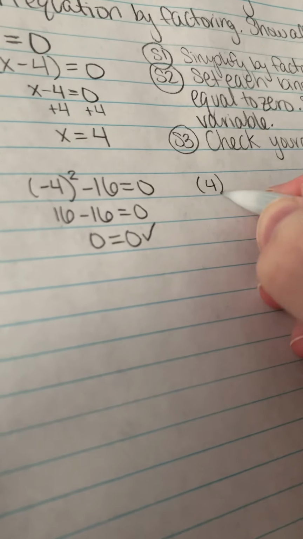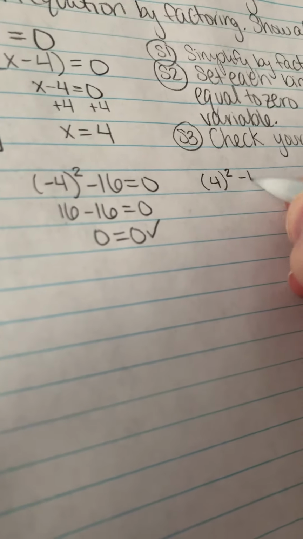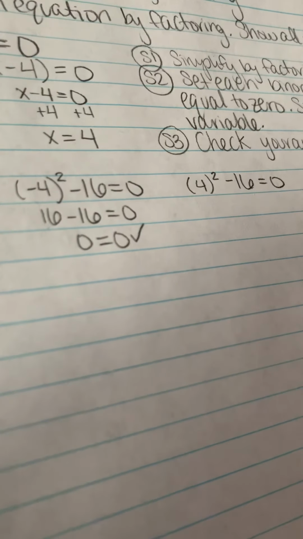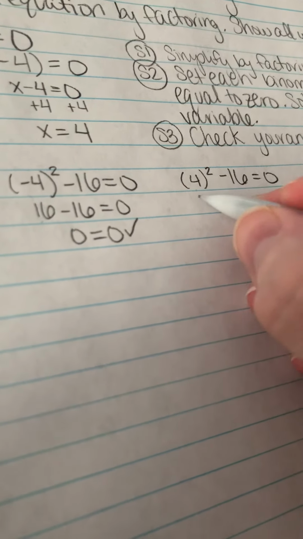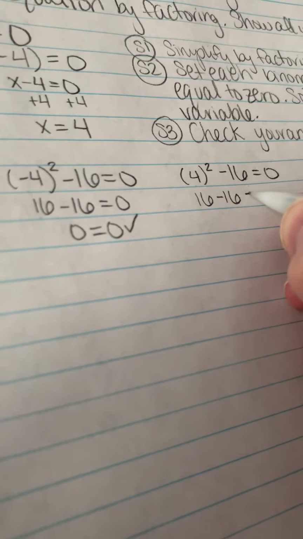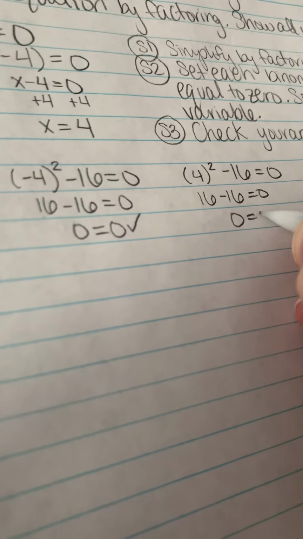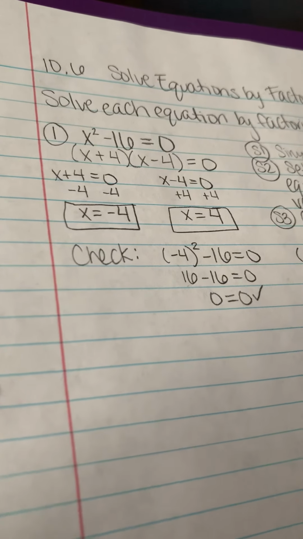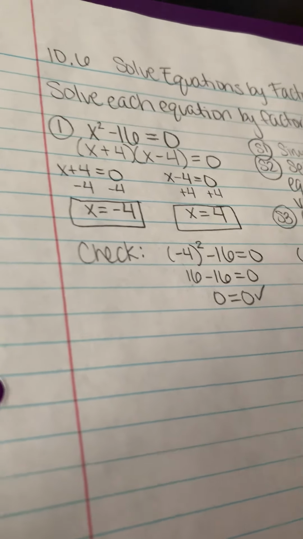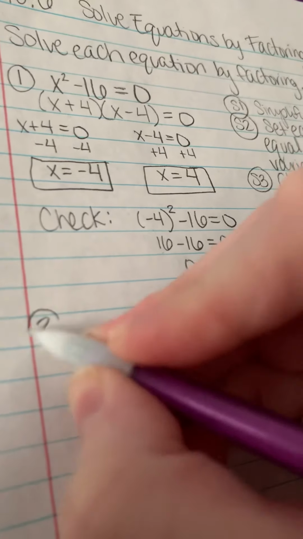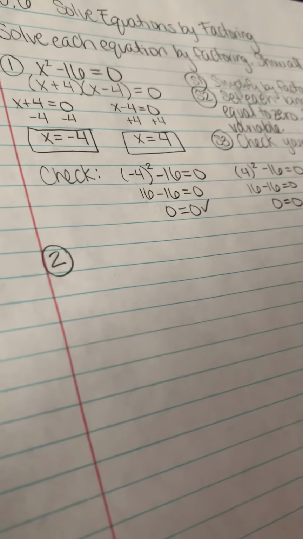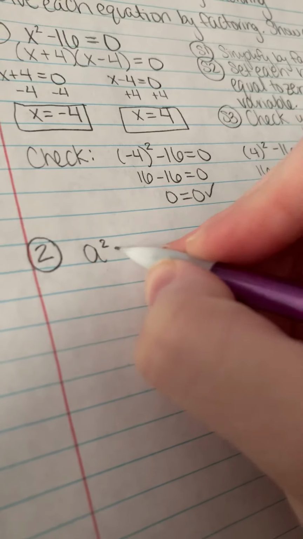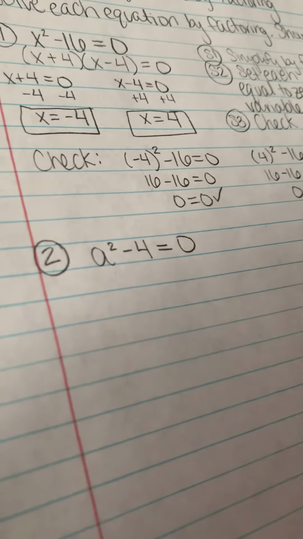Do the same thing with the positive 4. 4 squared, 4 times 4 is 16. 16 minus 16 is 0. So they both work. So solving this problem, our answer is 4 and negative 4, or negative 4 and 4. It doesn't matter how you read it. Let's try number 2. a squared minus 4 equals 0.